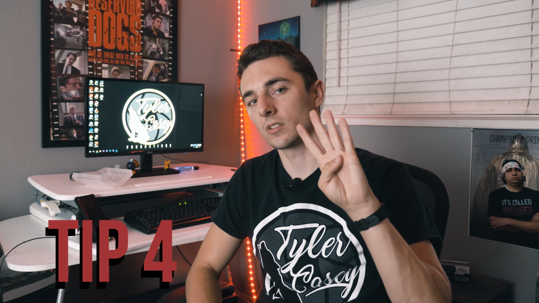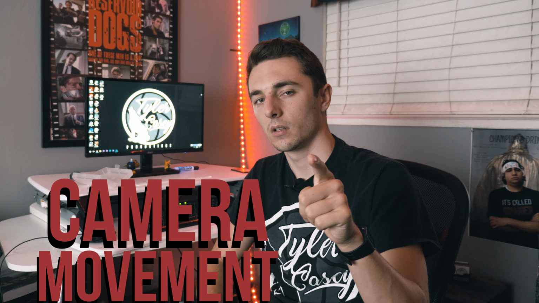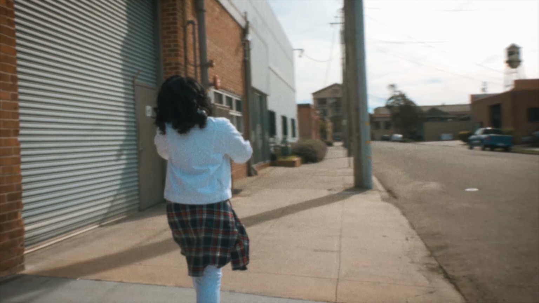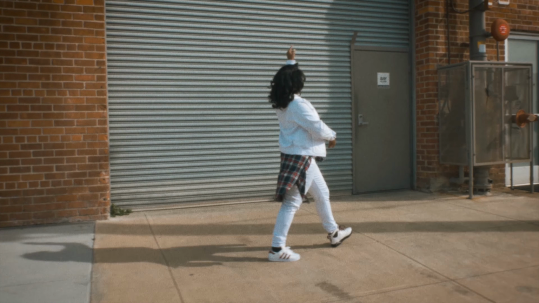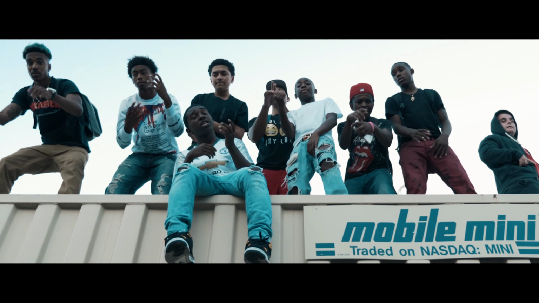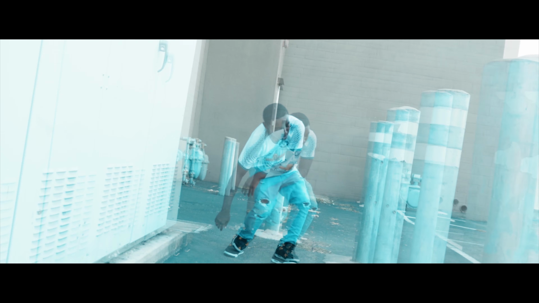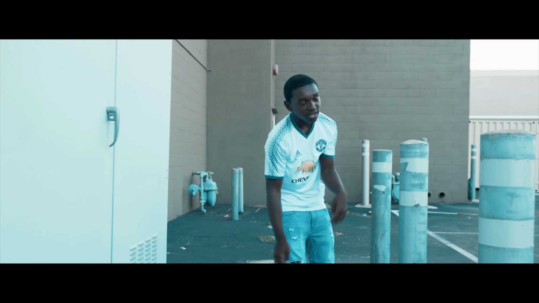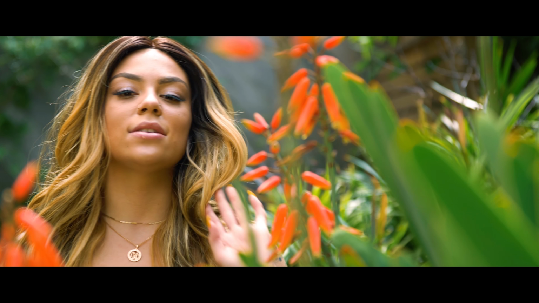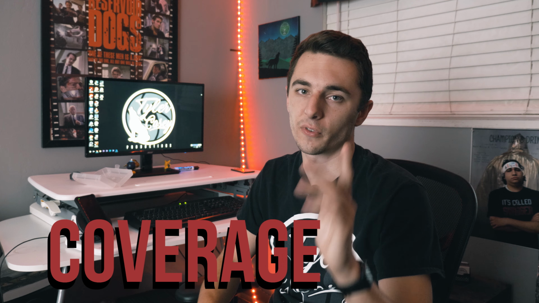Fourth tip is camera movement, but with camera movement, you gotta move the camera for a reason. If the artist moves his hands, follow his hands. You can't move the camera for any random reason, especially if it's not on the beat or something. You definitely gotta work with the beat of the song. You can't just move the camera for no apparent reason. When the song's super hyped up, yeah, move the camera like crazy, but if it's a slow song, don't move the camera.